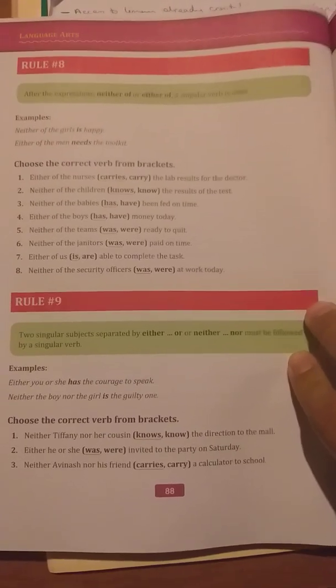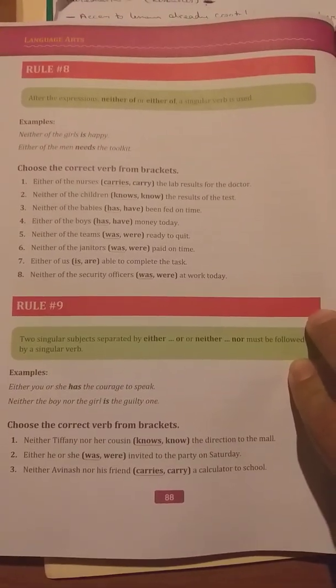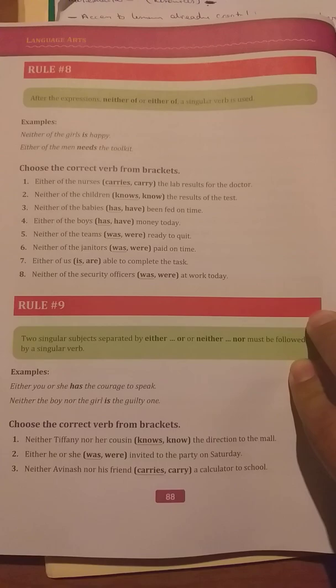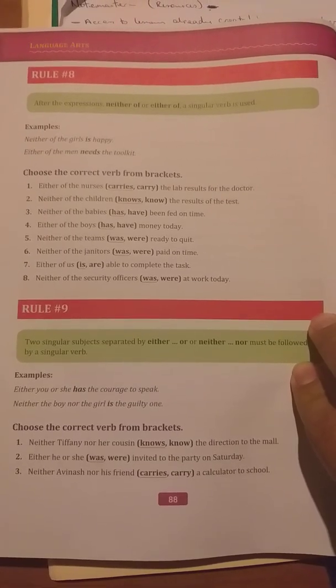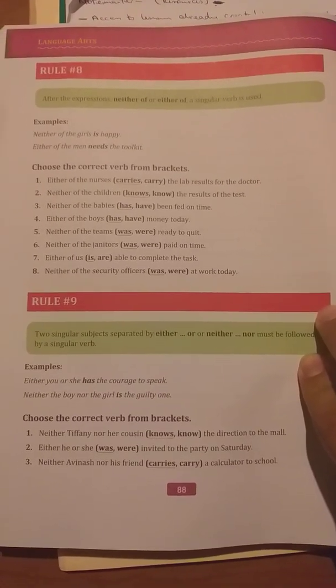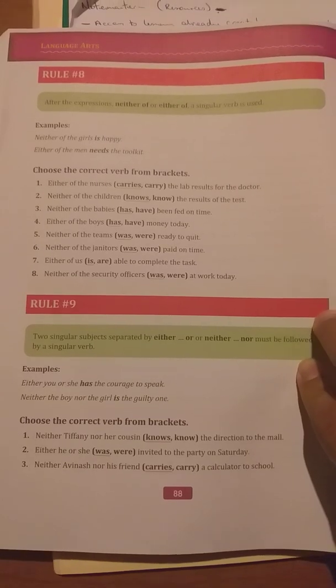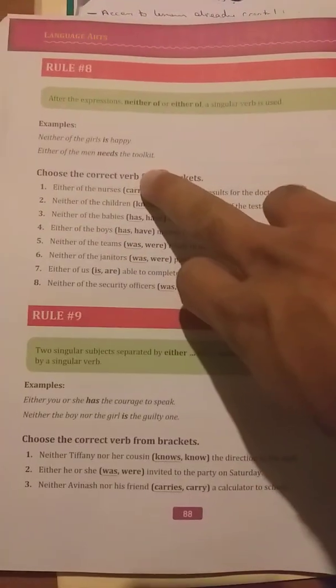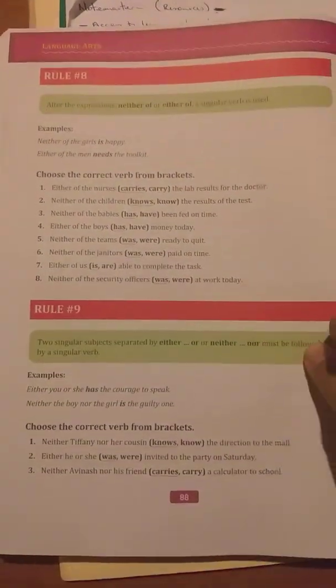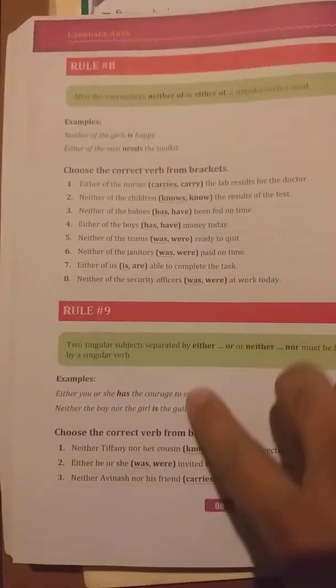Rule number 8. So this morning we're doing a little revision. After the expressions neither of or either of, a singular verb is used. Neither of the girls is happy. Either of the men needs the toolkit. Alright, singular verbs.